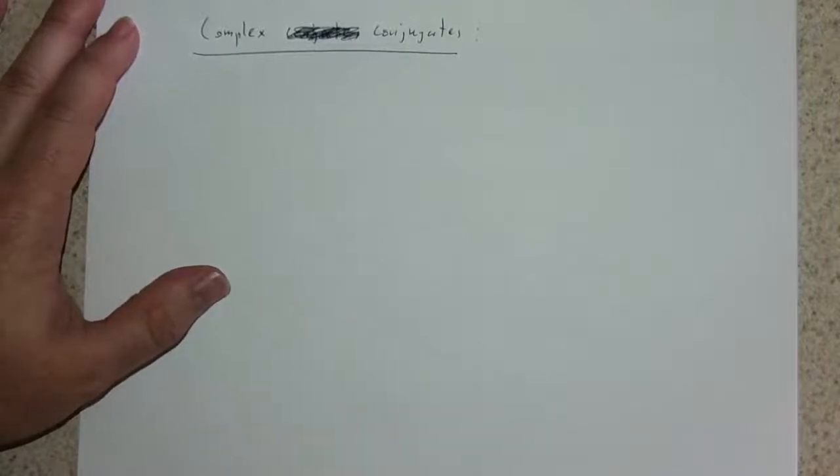Okay, so what is the notion of a complex conjugate? Again, you have likely seen this in any course that required you to do any kind of analysis where you're solving quadratics and using those roots to do something.